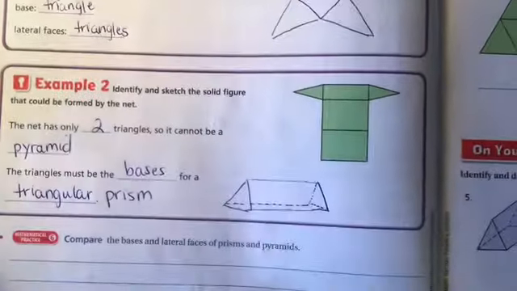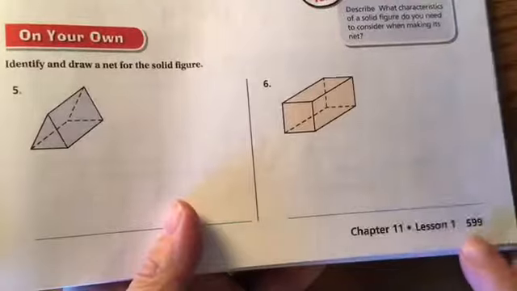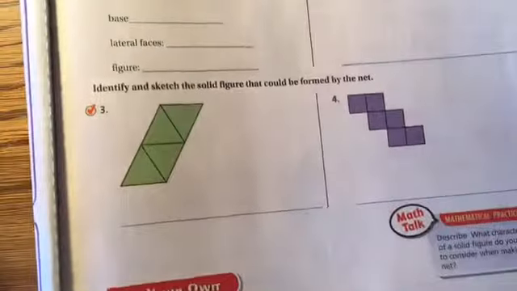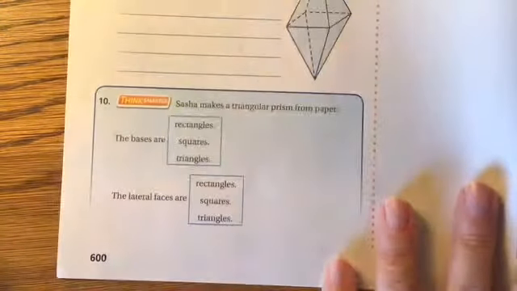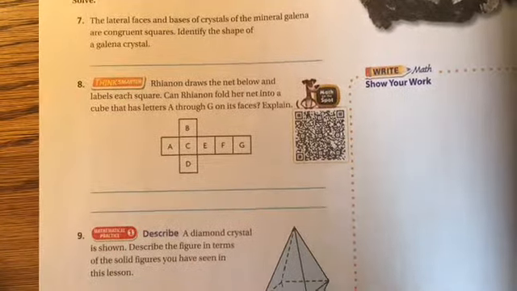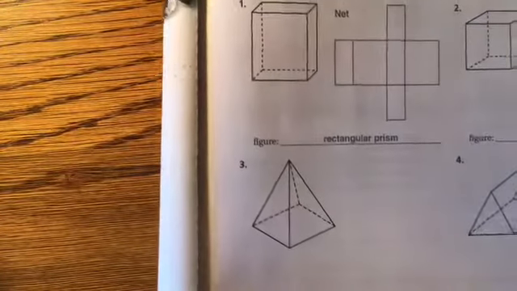So I'm going to have you do page 599, all of that page. Pretty simple. You're just really either drawing nets or drawing a 3D and naming them. Page 600 over here, you can actually do all of those on that page. Not too bad. There's only 4 problems there. Okay, and let's see, 601.